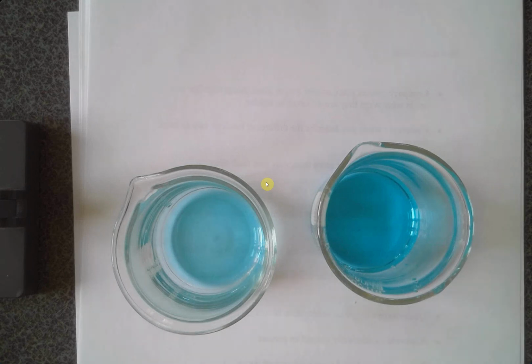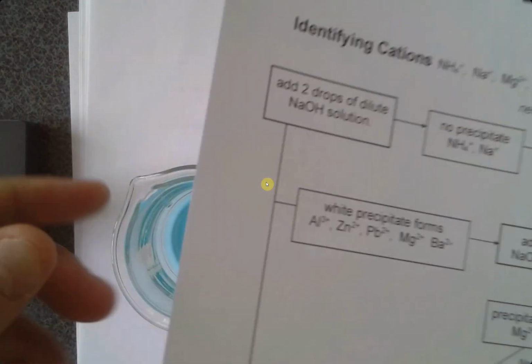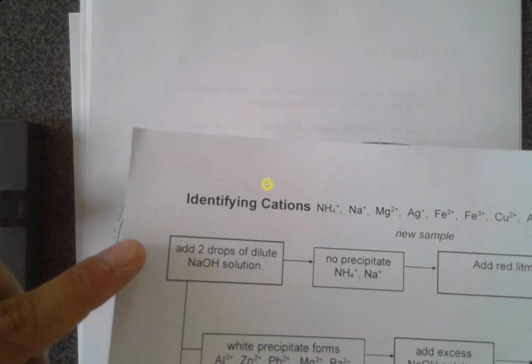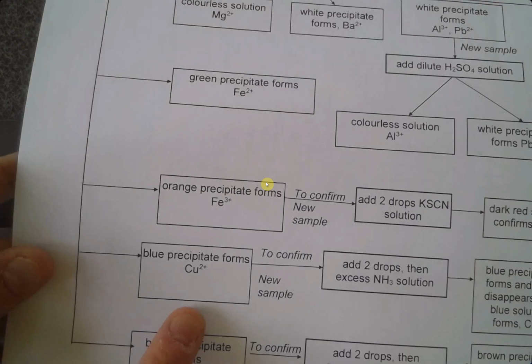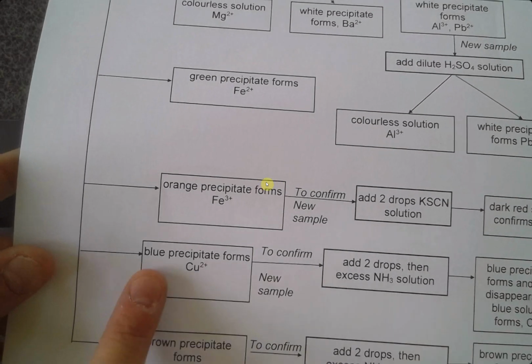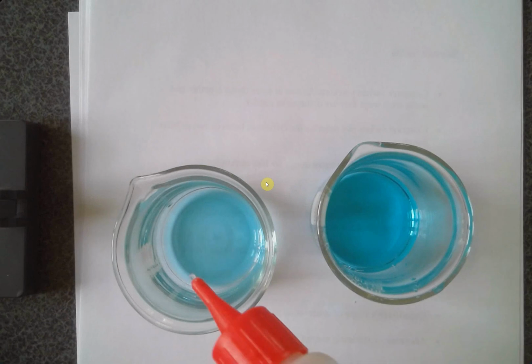So one of the ways I can identify that is by adding sodium hydroxide. That's actually the first step to our cation test. If I have copper, it's going to form a blue precipitate. So we can test that out. I'm going to add it into this solution here.